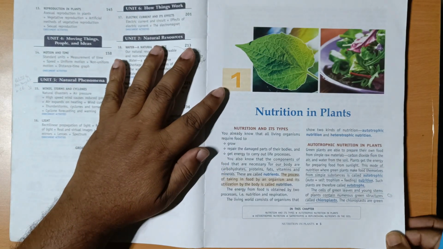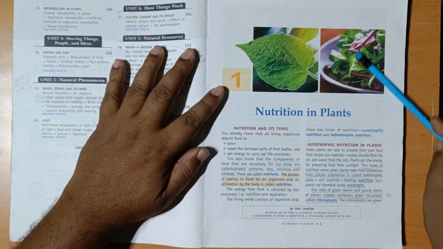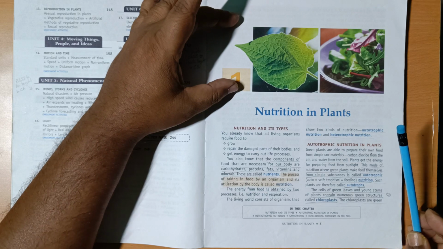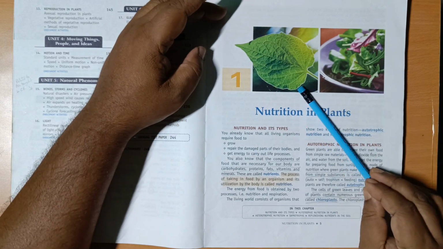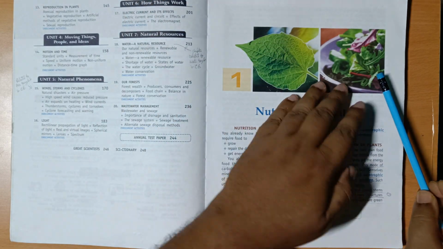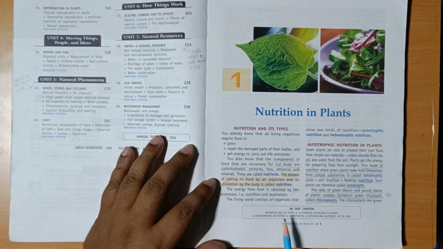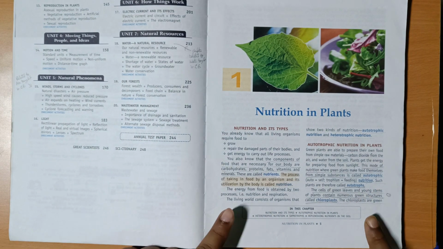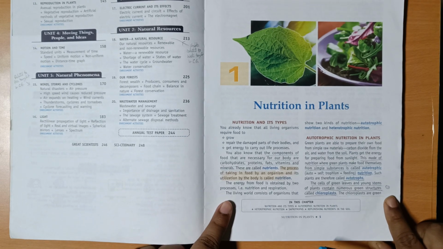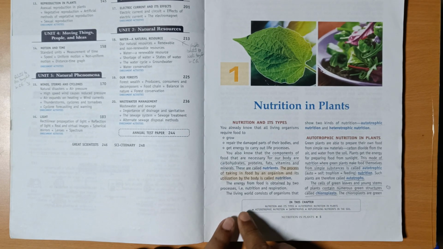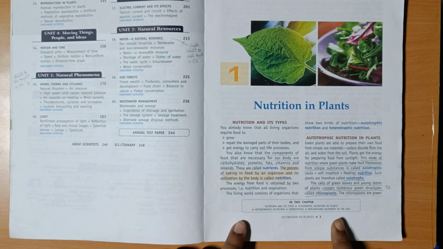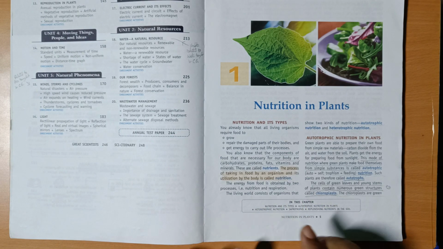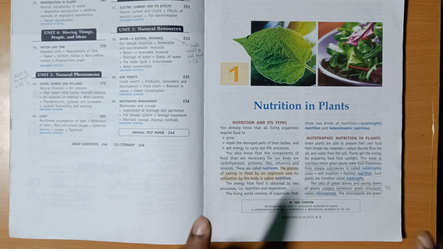Nutrition in plants. Before we start the chapter, there's a visual appeal over here, a picture of a leaf, and again on the table. Now before I start, in this chapter what you are going to study, this is how they have given it in every chapter. Just before the start of the chapter, there is a box below the page where they talk about the entire coverage of the chapter.